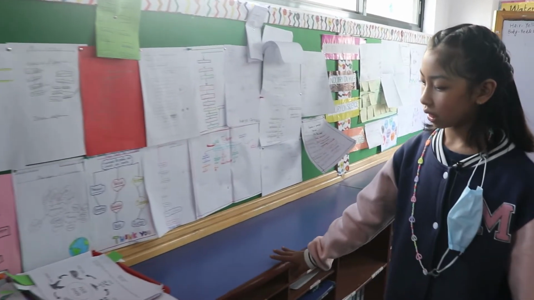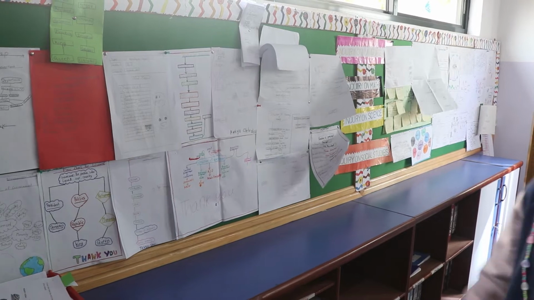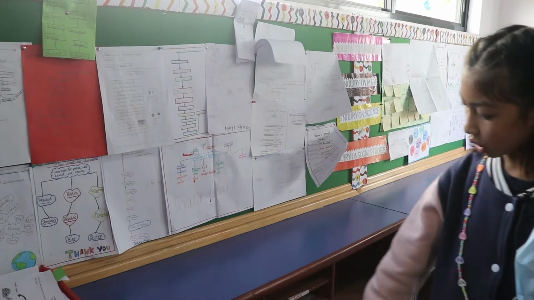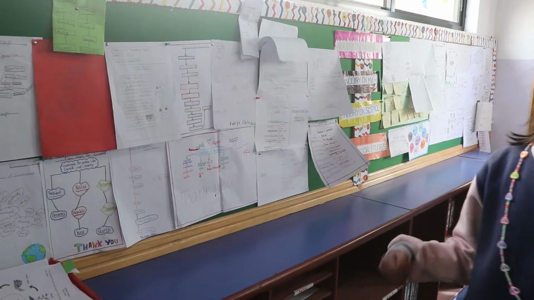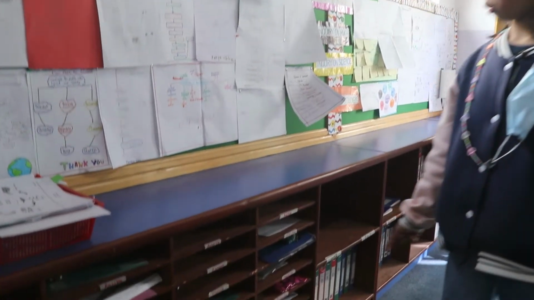Next we have these boards. In these boards we have our stationaries, and when we are finished doing our stationaries, we put it back before we go home.